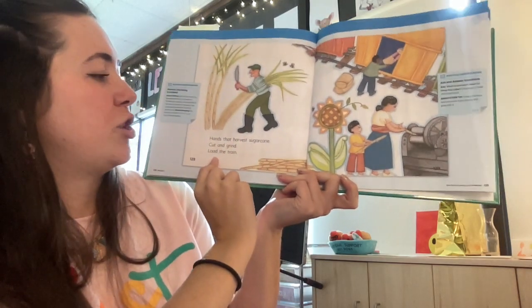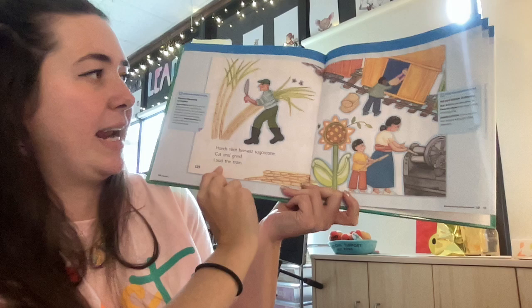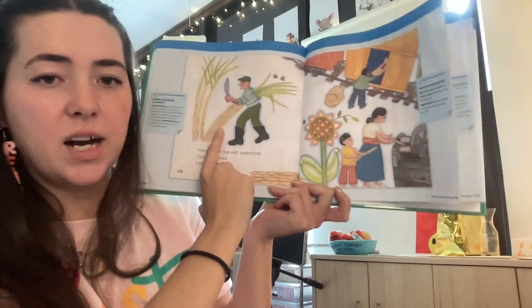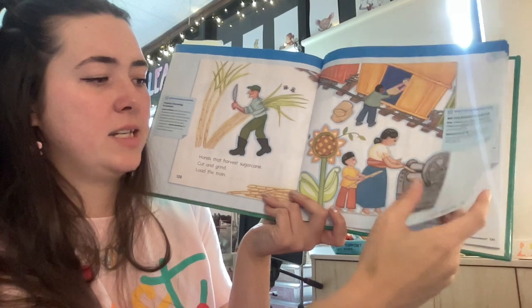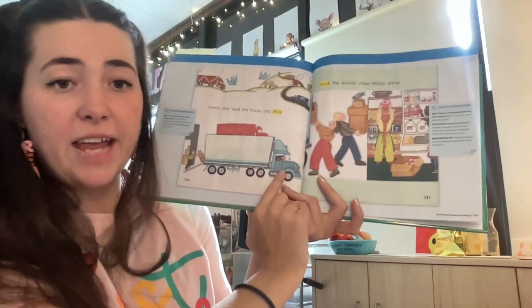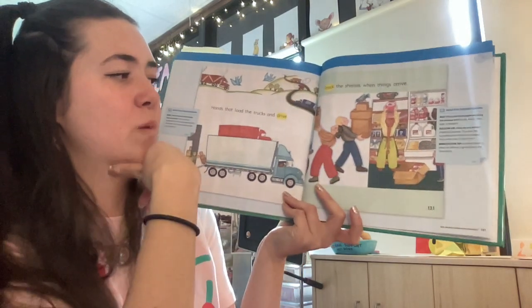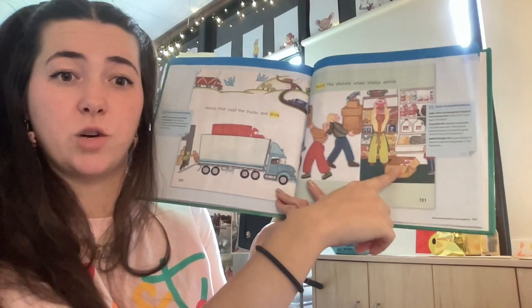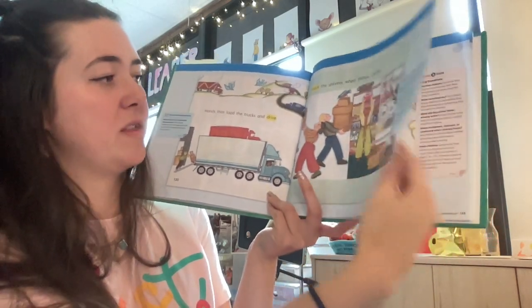Hands that harvest sugar cane, cut and grind, load the train. Ooh, so someone who's cutting down sugar cane and people who are putting things onto trains. Turn the page. Hands that load the trucks and drive. I see truck drivers on this page. Stock the shelves when things arrive. So someone who works at a grocery store. I know I have some friends in my class who want to work at a grocery store when they grow up.